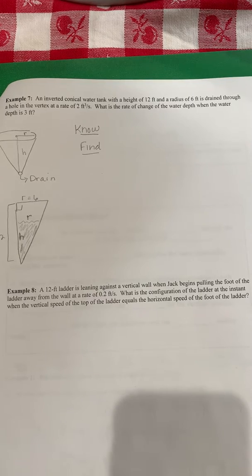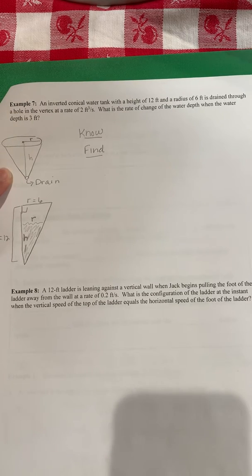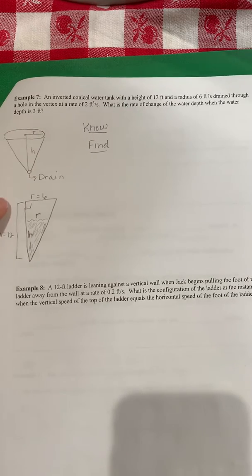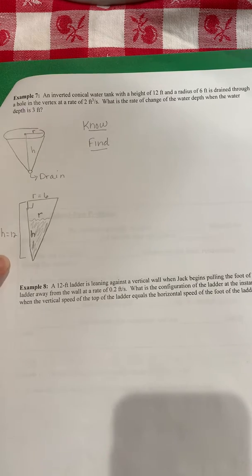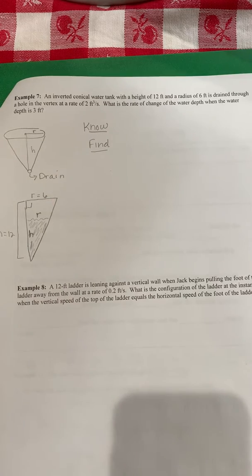We're going to be looking at example 7 in our 311 notes. We have an inverted cone, which I've already drawn. It's a water tank. The initial height of it, if it's filled up, is 12 feet, which I have drawn in a side picture here. And the radius is 6 at the top, which I have also filled in our picture.